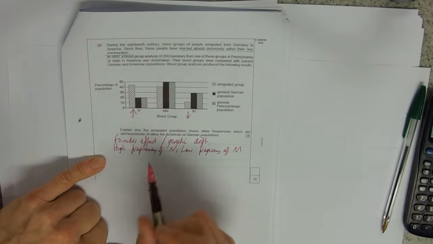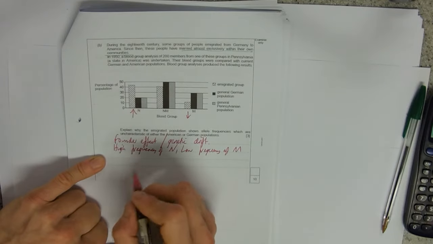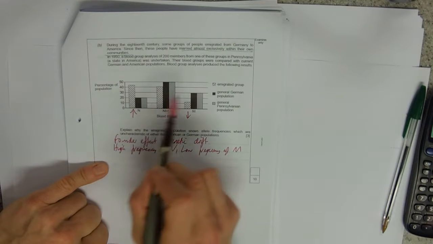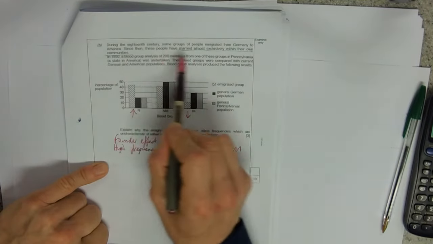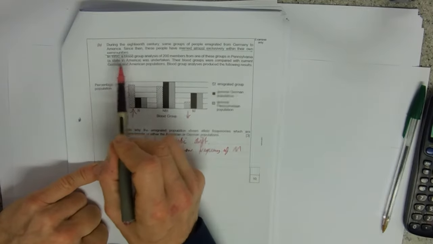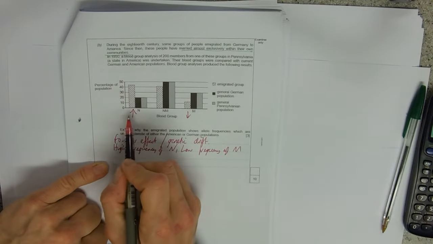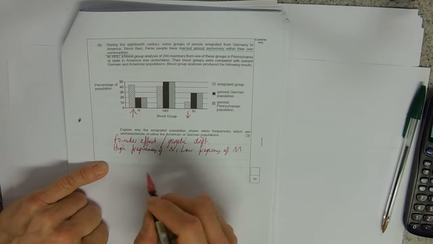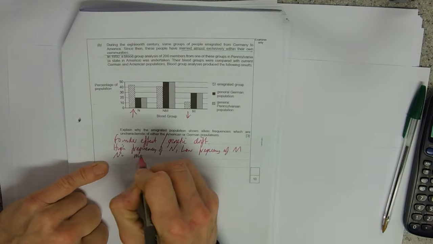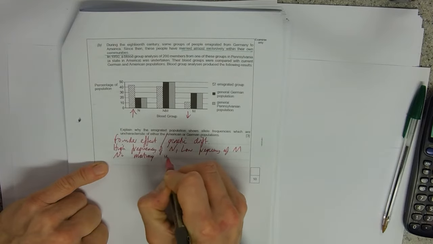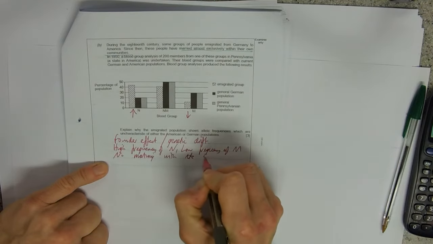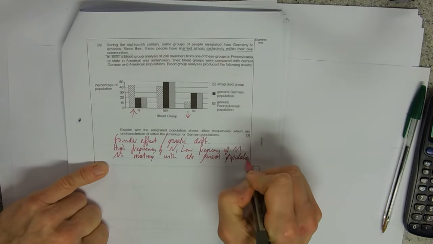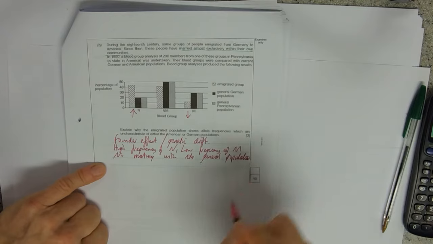And then, reminding ourselves that there's no mating with the general population. So we're coming back to this bit of information here, and that's why they were able to stay so different as a population. So no mating with the general population.